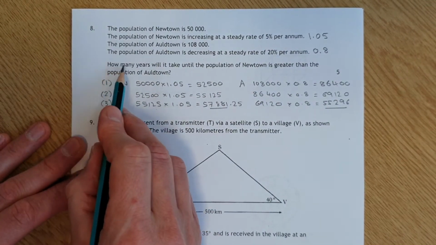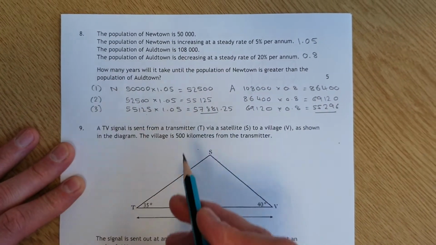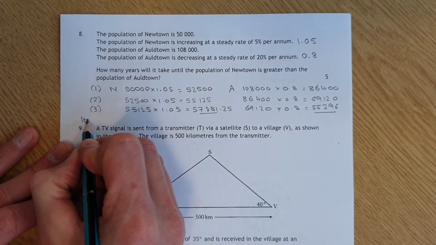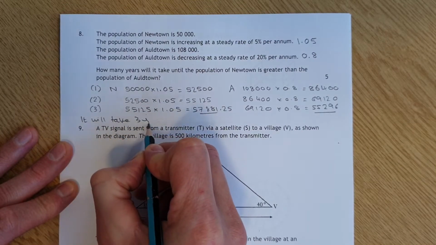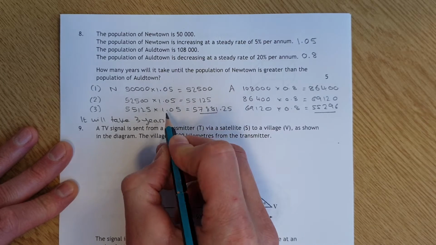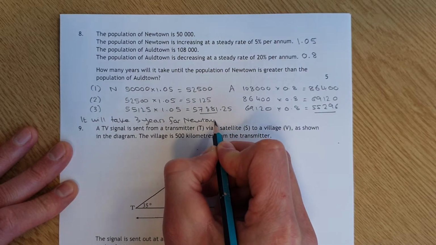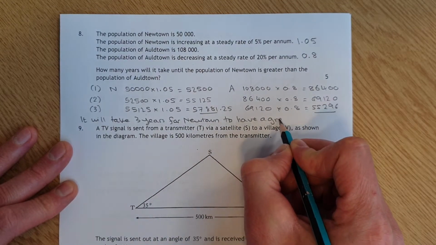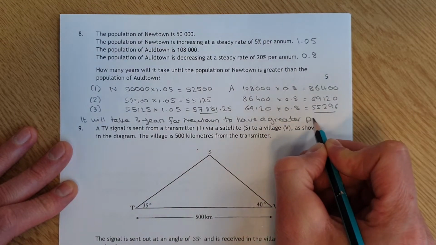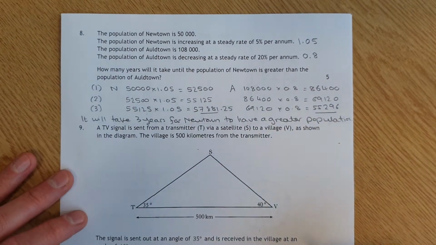So answering the question, how many years will it take until the population of Newtown is greater than the population of Old Town? So it will take 3 years for Newtown to have a greater population. I'll probably put than Old Town, but I'm running out of space.